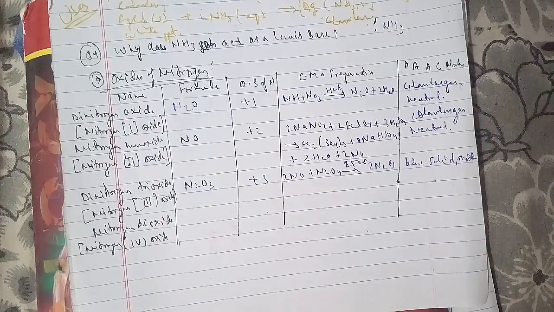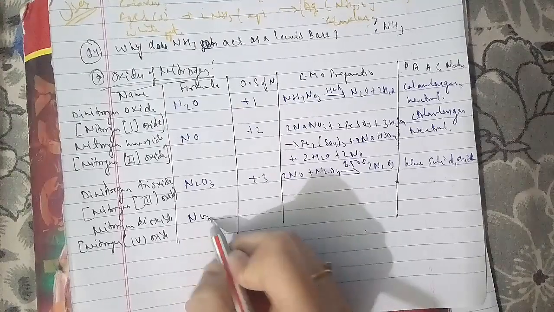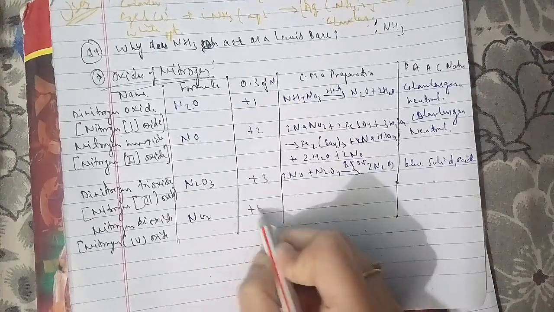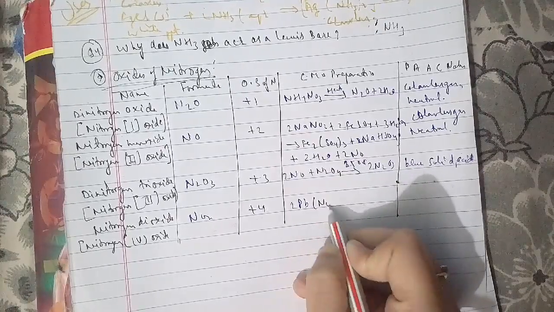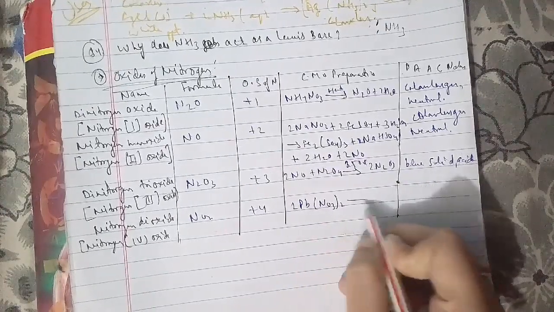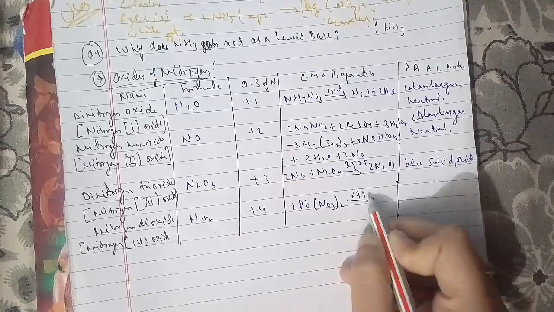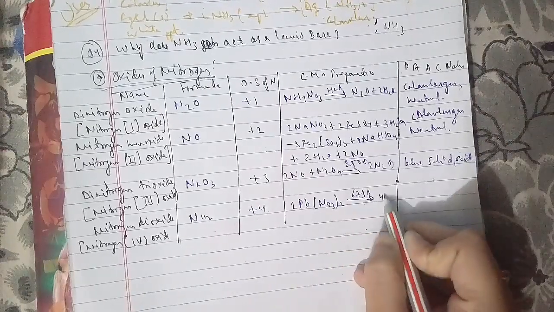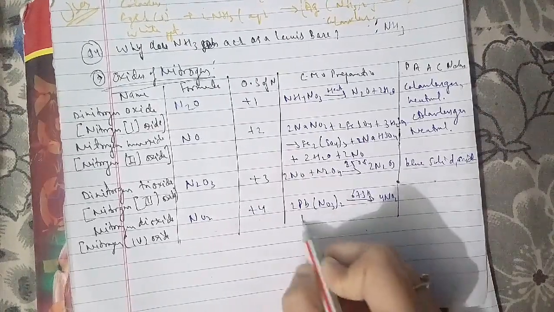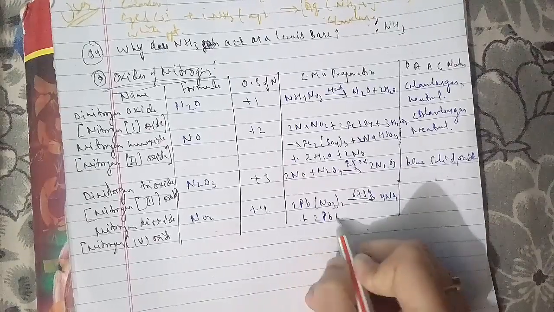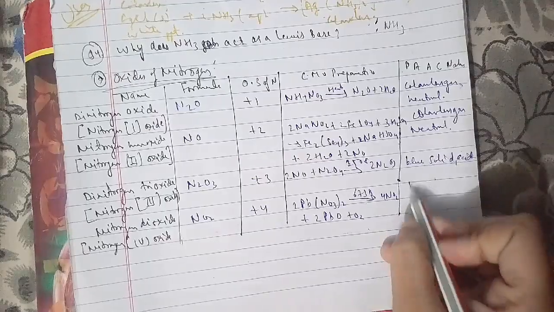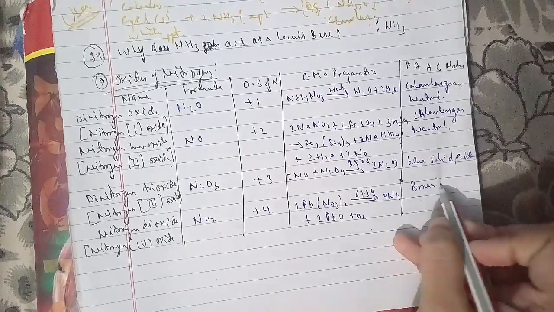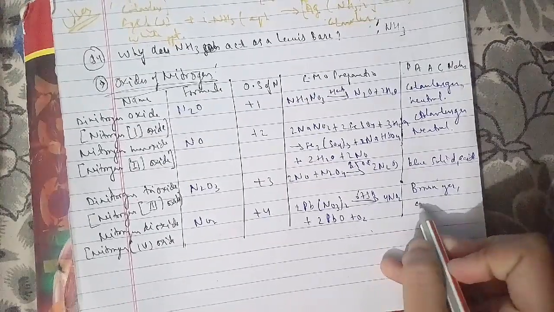The oxidation state of nitrogen is +5. The equation is 4HNO3 plus P4O10 giving 4HPO3 plus 2N2O5. It is a colorless solid and acidic.